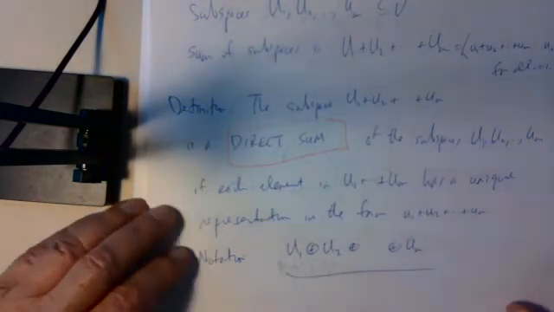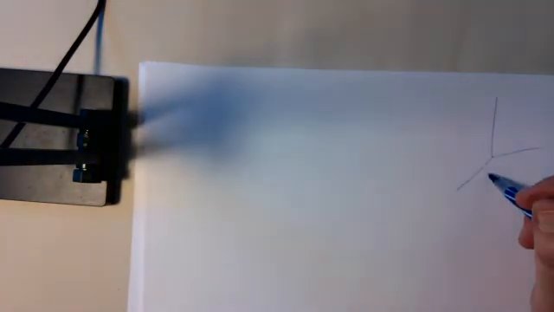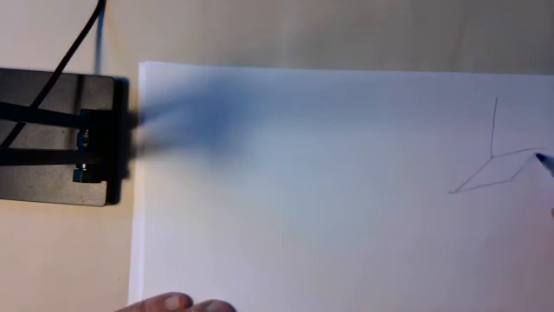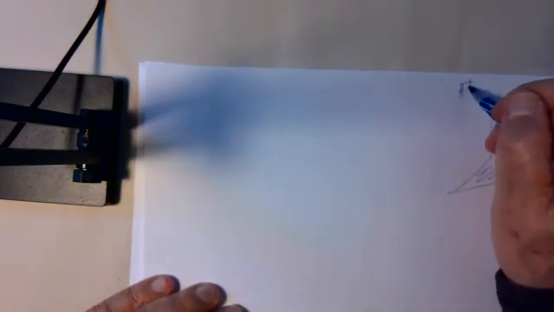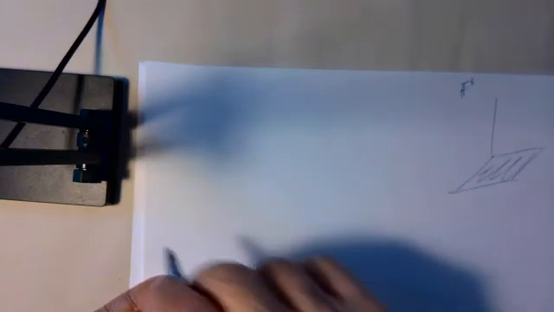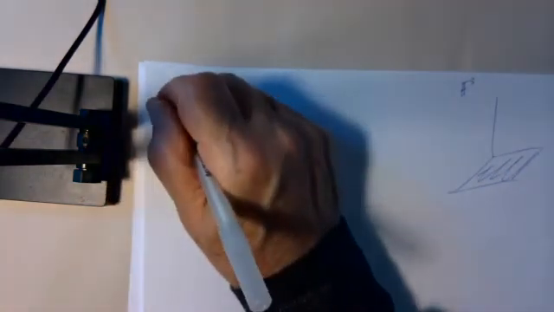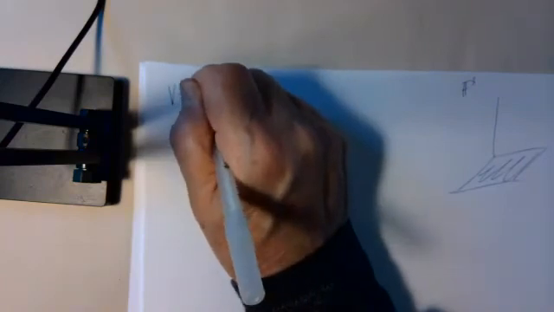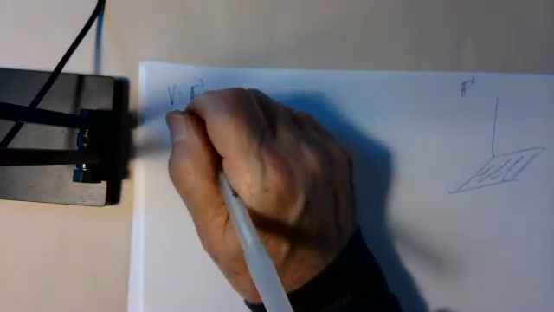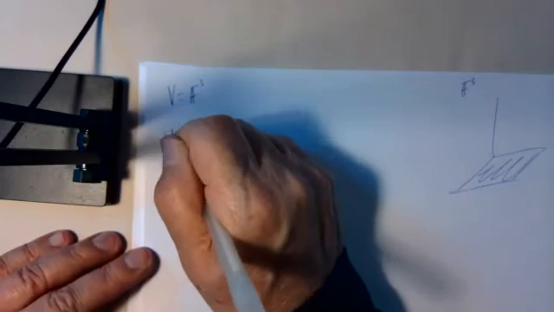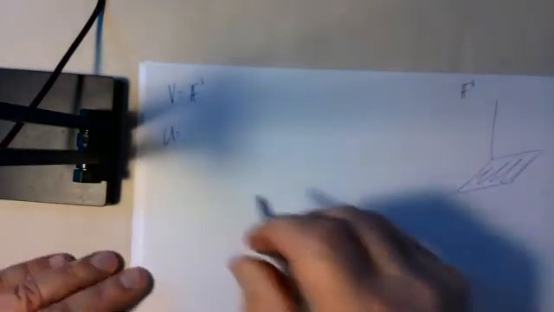So let's look at a couple of examples. R3 is always a nice example. So this is F3. So my vector space is F3. And suppose I take U to be what we would think of as the XY plane.